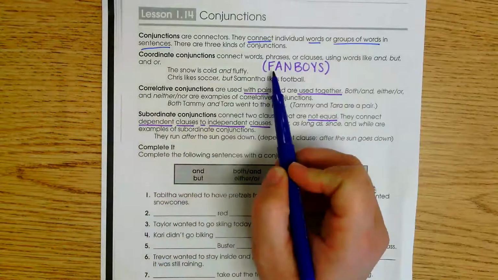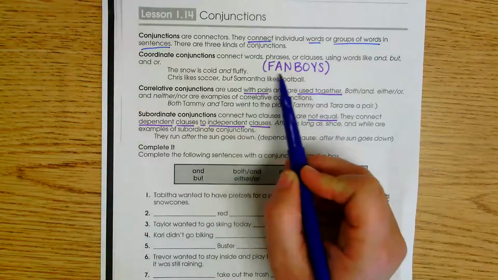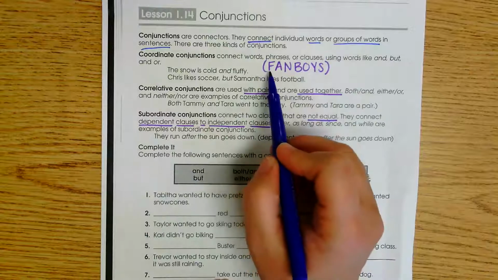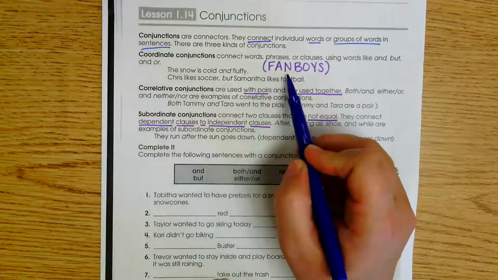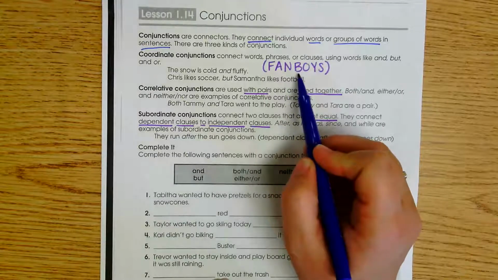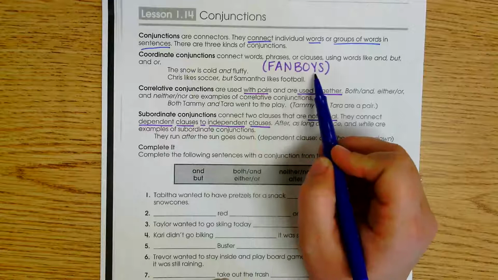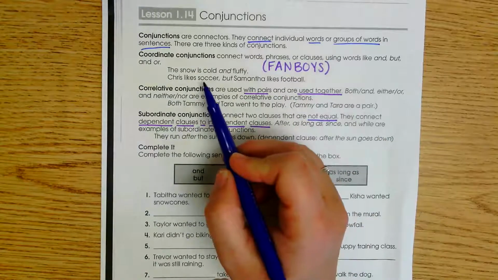Now, you've probably heard your teachers in the past say FANBOYS words. These stand for the types of coordinating conjunctions you might use. So F stands for, A stands for and, N is for nor, B is for but, O is for or, Y is for yet, and S is for so. So then they give us examples of how to use these coordinating conjunctions.